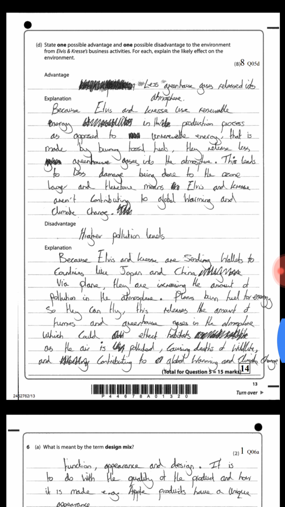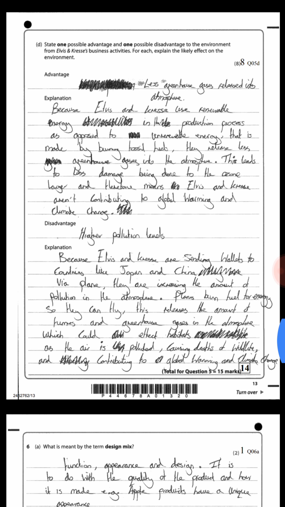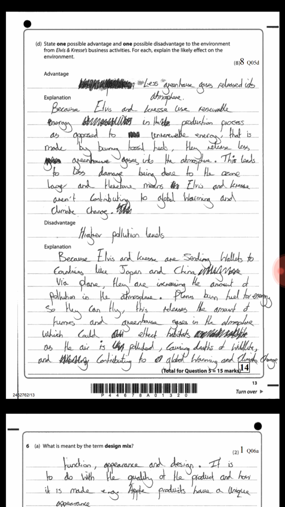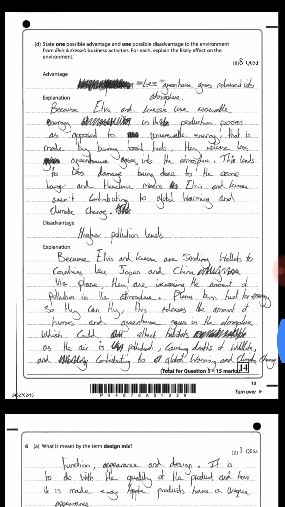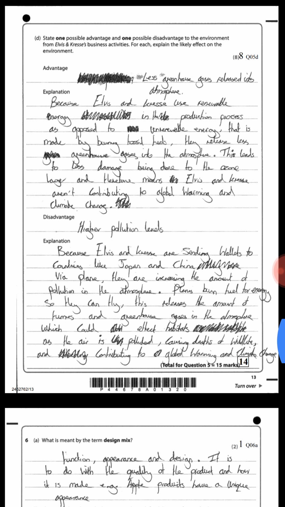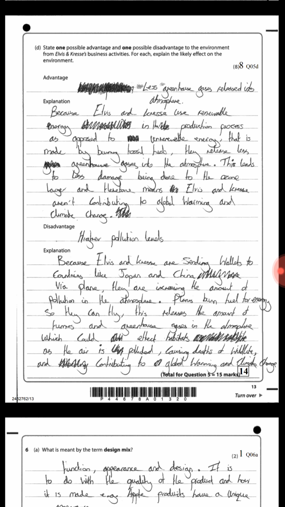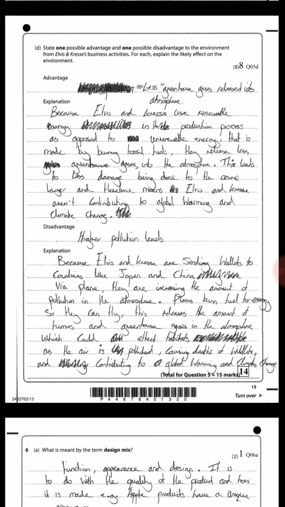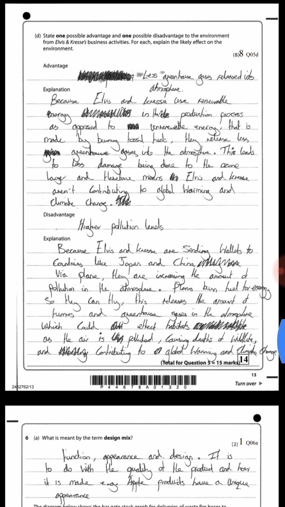So this student has put less greenhouse gases released into the atmosphere. Because Elvis and Cress use renewable energy in the production process as opposed to non-renewable energy, which is made by burning fossil fuels, they release less greenhouse gases into the atmosphere. This leads to less damage being done to the ozone layer, and therefore means Elvis and Cress aren't contributing to global warming and climate change.